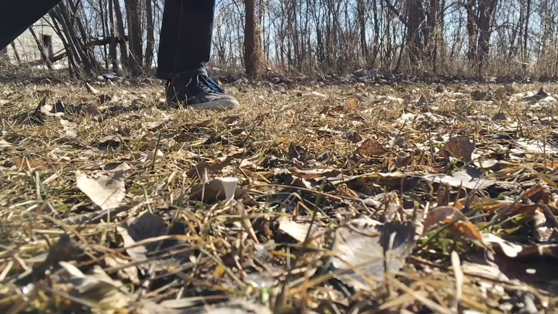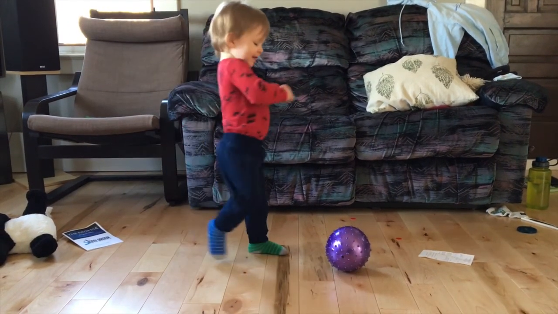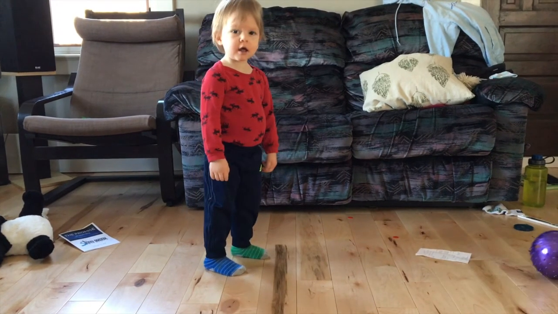And now an example of low kinetic energy. Can you kick it? I'm telling you, he can kick better than that, but off day.